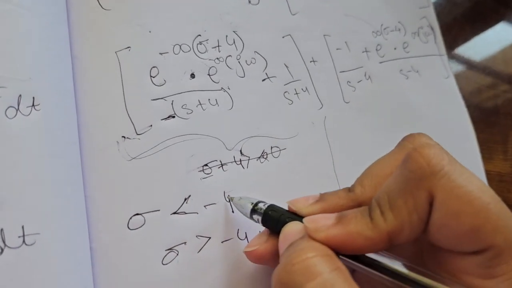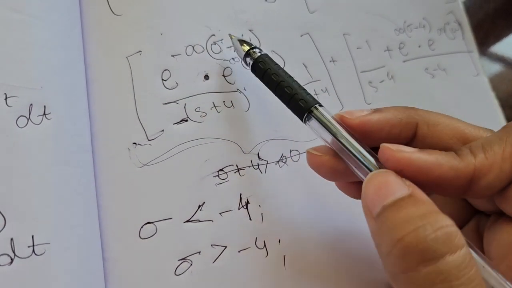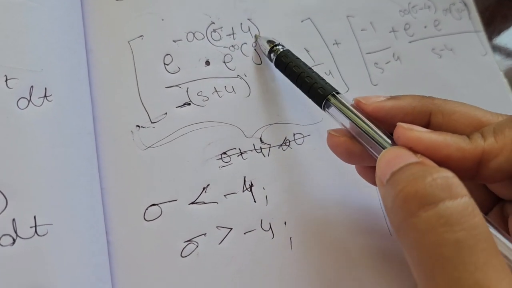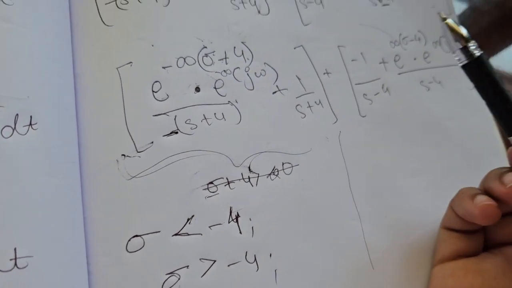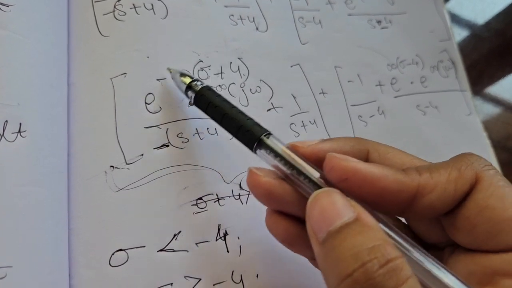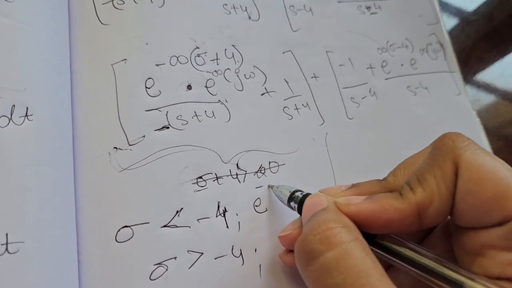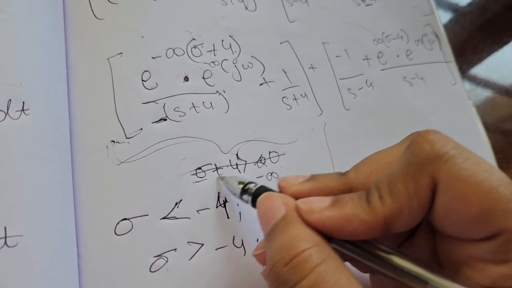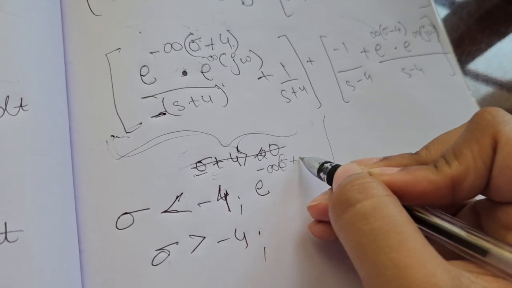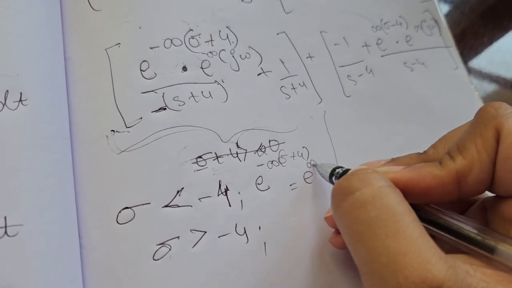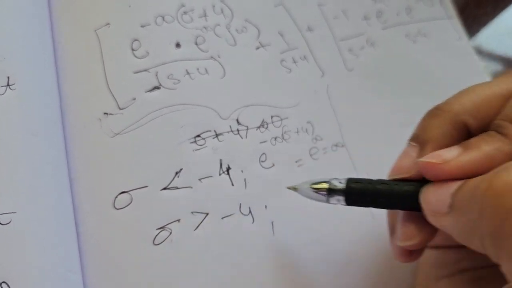If sigma is less than minus 4, for example minus 5, then I have minus 5 plus 4, which is minus 1. And minus, as I mentioned, will give me minus plus. So e raised to minus infinity into this value is going to give me e raised to infinity, which is just infinity. Assuming, of course, sigma is negative.